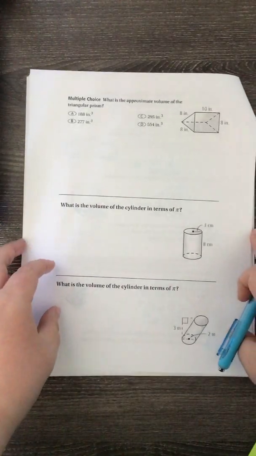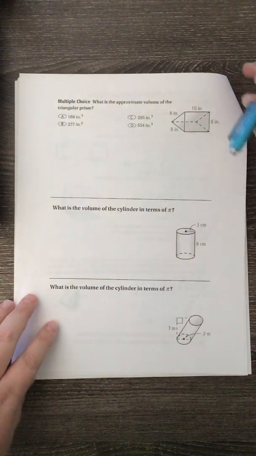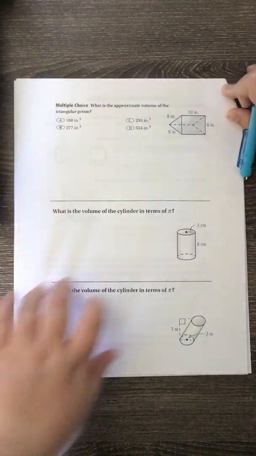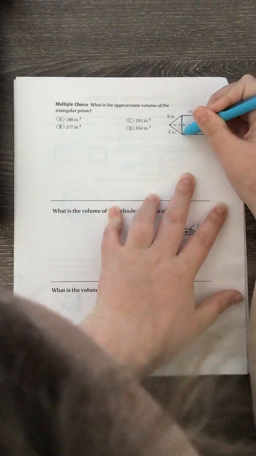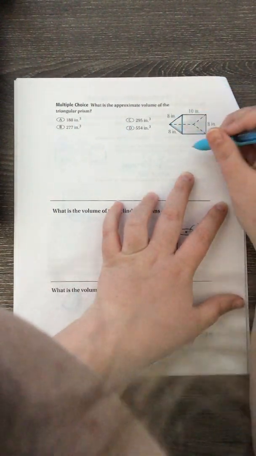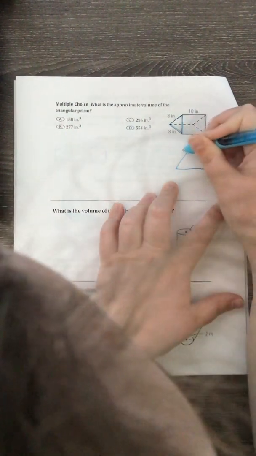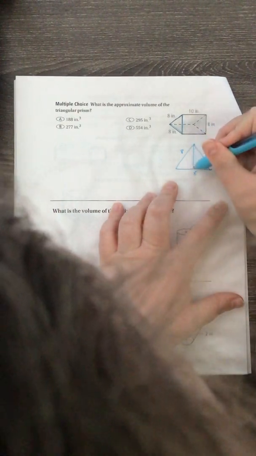All right. We got this triangular prism again, so I know that the triangle has to be my base. Here's my triangle. And you'll notice it's 8 by 8 by 8, so it is an equilateral triangle, which means all my degrees inside are 60. I need to know, obviously the base of this is 8.